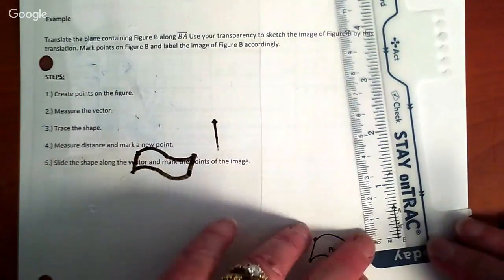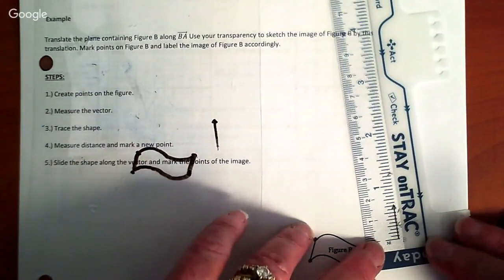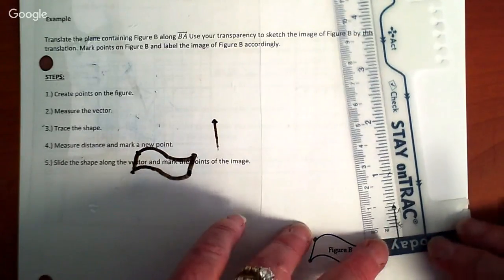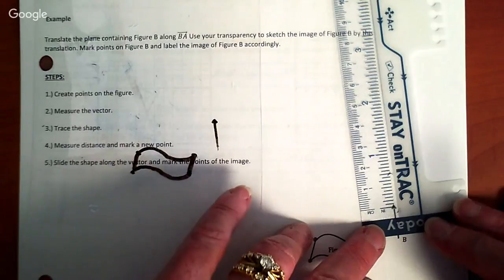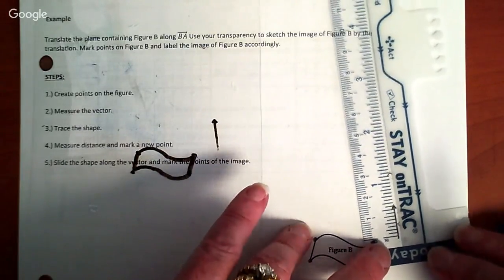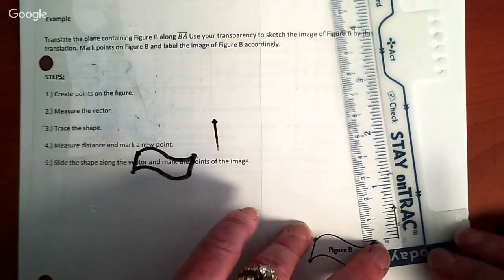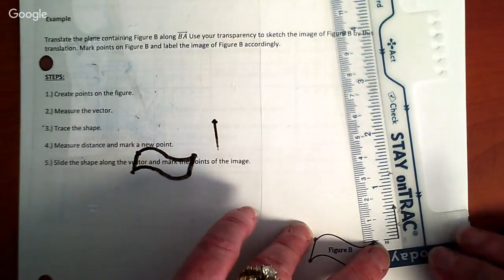Okay, we're going to measure that 5/8 of an inch right there. Okay, always measure it again. Make sure that you've got it right.